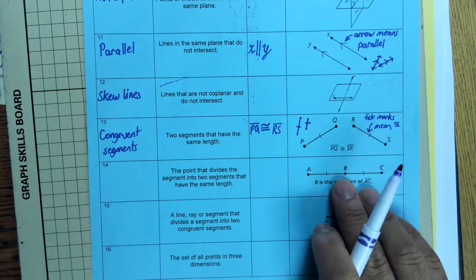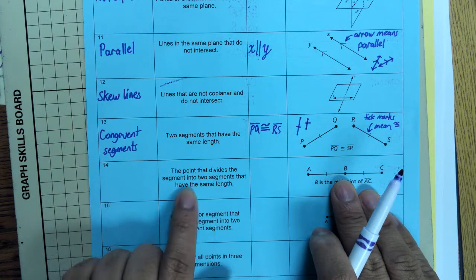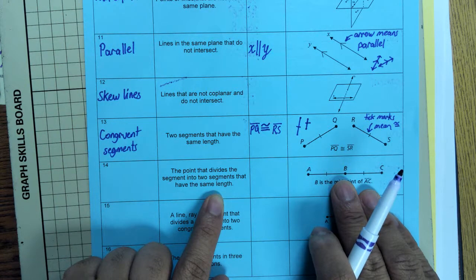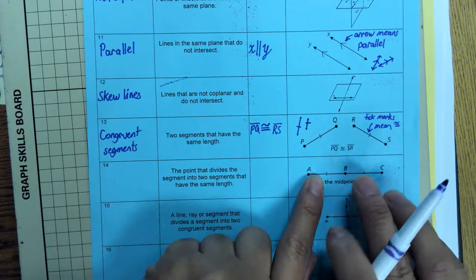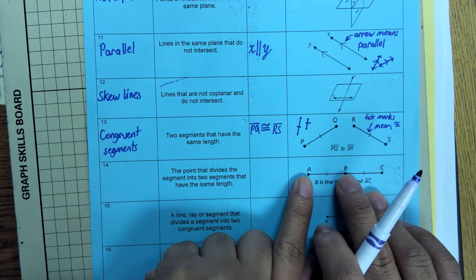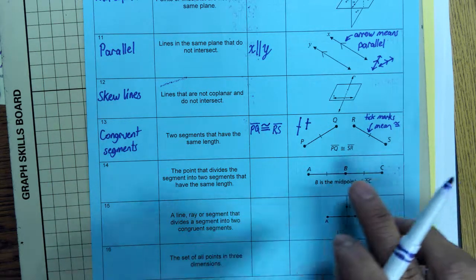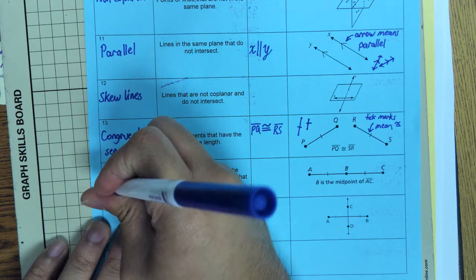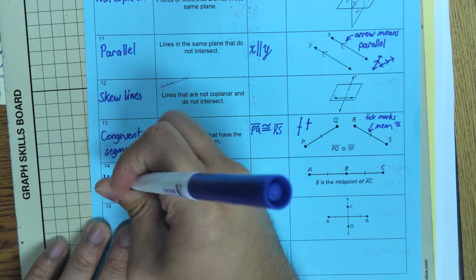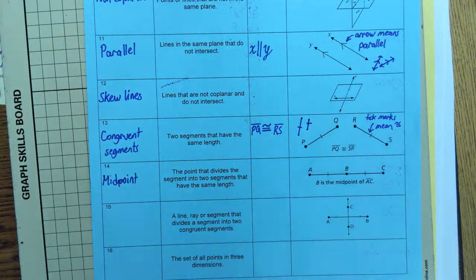Alright, next up, we have the point that divides the segment into two segments that have the same length. So it's the point that's sitting in the middle of the segment. We know it's in the middle because the left side is exactly as long as the right side. We call that point in the middle the midpoint. And midpoint does not have a notation.